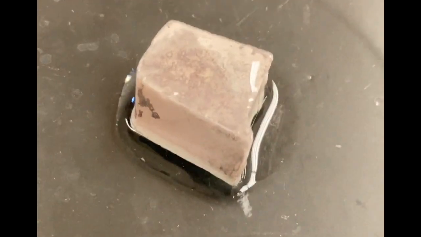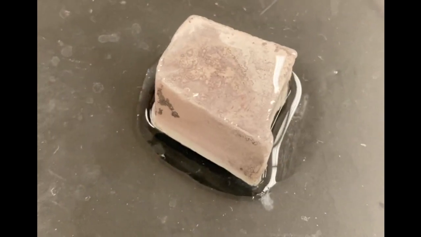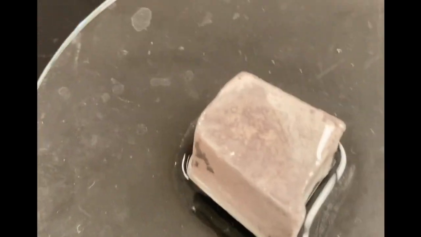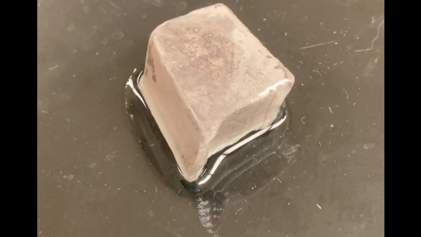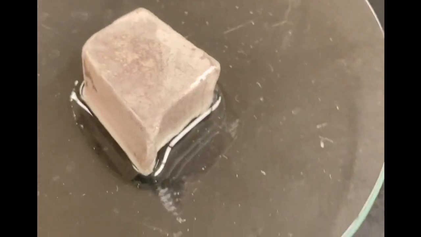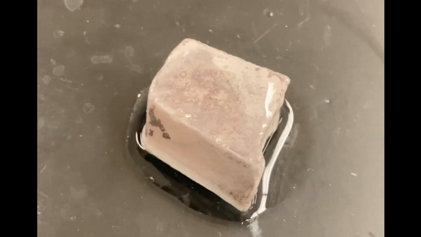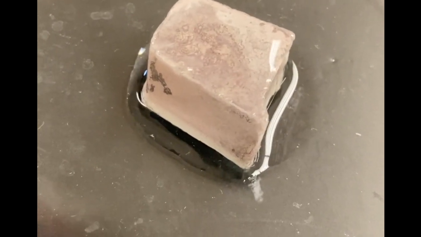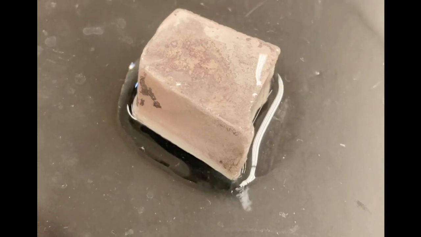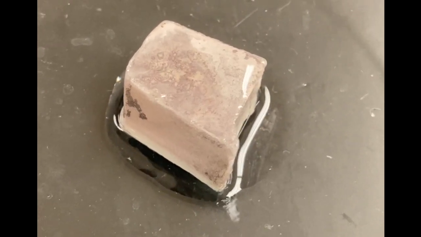And then the last one we have is sodium. Definitely doesn't look like salt. It's a piece of metal, and it definitely has some oxidation on the outside. But again, we'll cut into that and show you. So write your observations down on your demo sheet, and then we'll get to the demos.